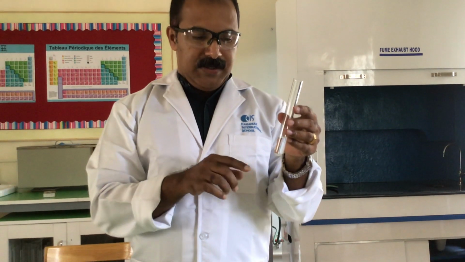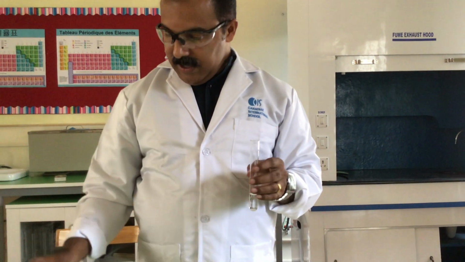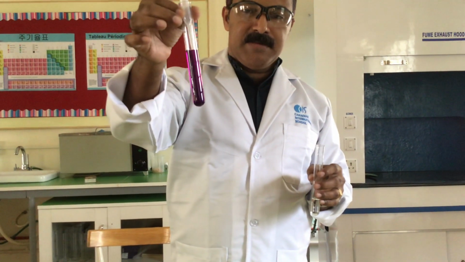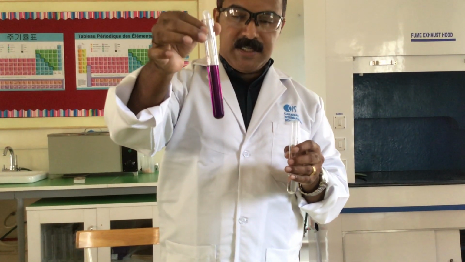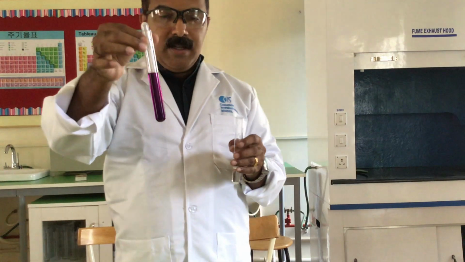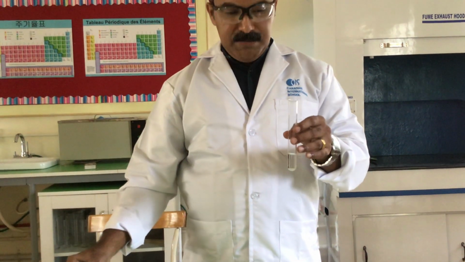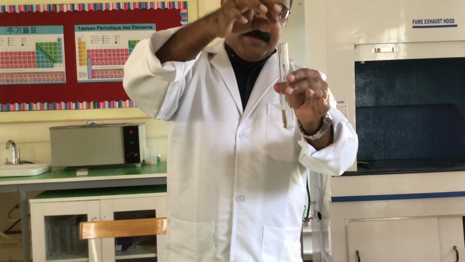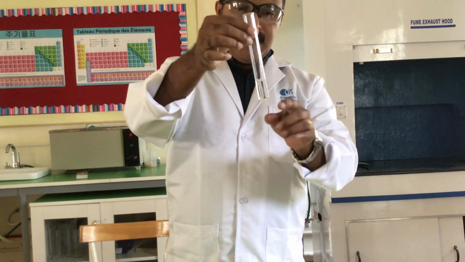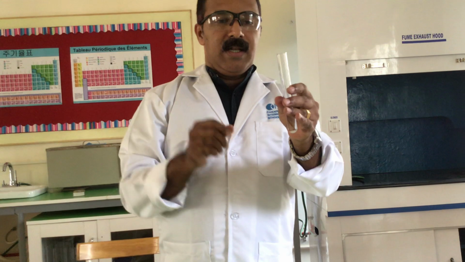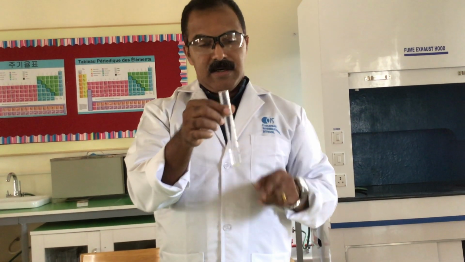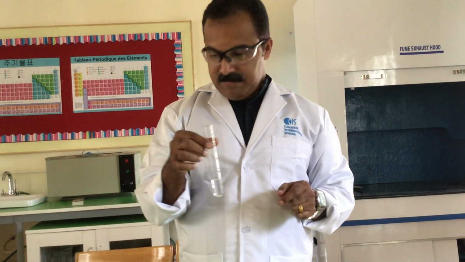Alternatively, you can also dip a filter paper in potassium manganate, so you get a filter paper soaked with potassium manganate having a pale pink color on it, and bring that filter paper on top of the test tube and slightly heat the test tube so that sulfur dioxide will come out and it will decolorize the filter paper with potassium manganate.